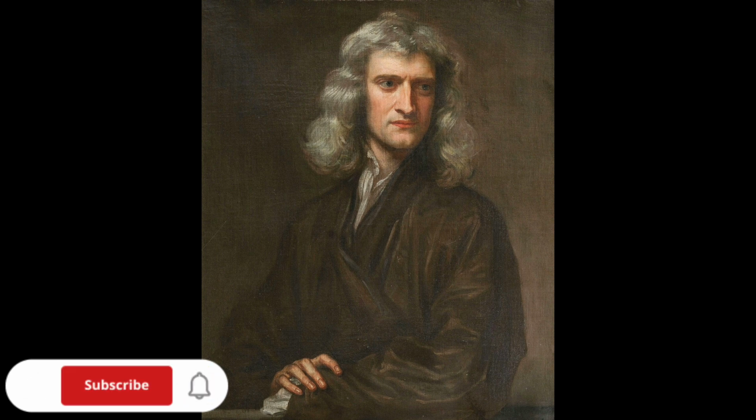Finally, Isaac Newton died in London on March 31st, 1727, at the age of 84. He was buried in Westminster Abbey, where the graves of the greats of the history of England lie.